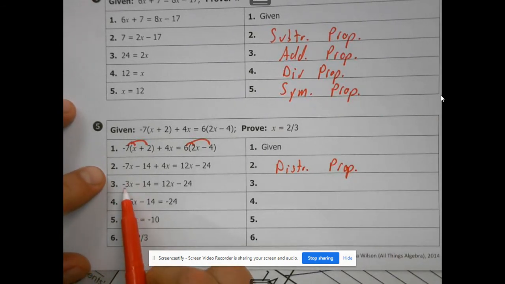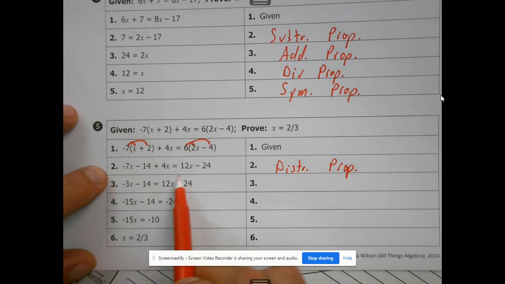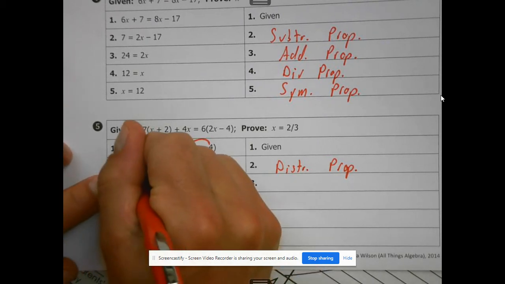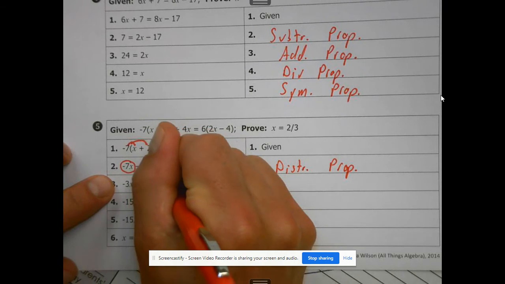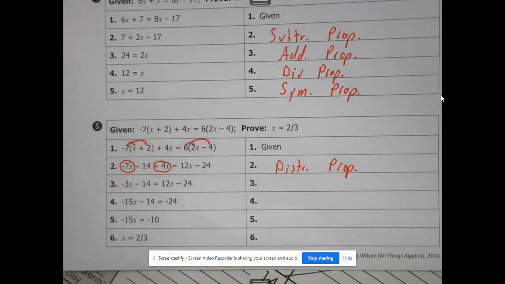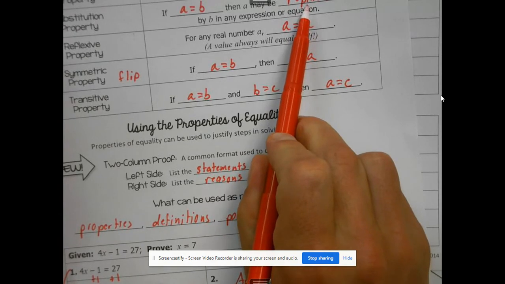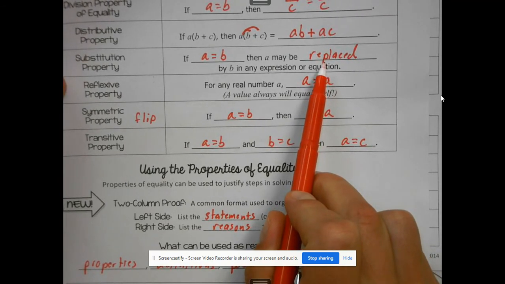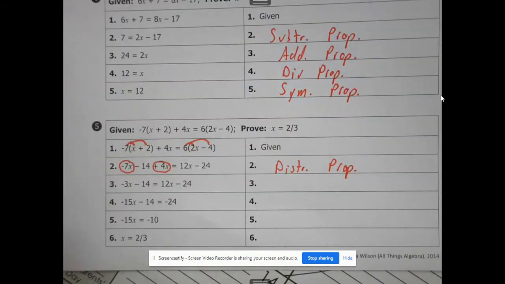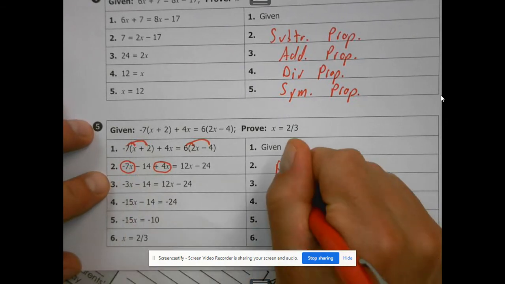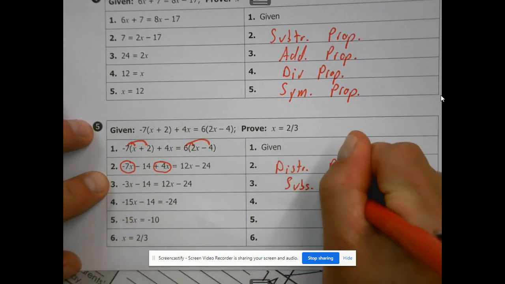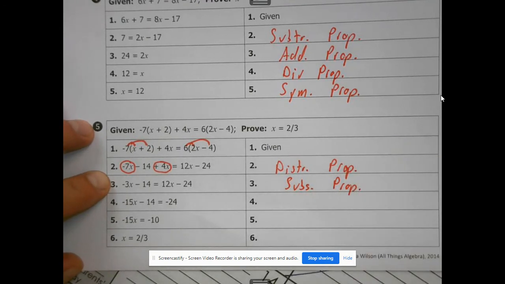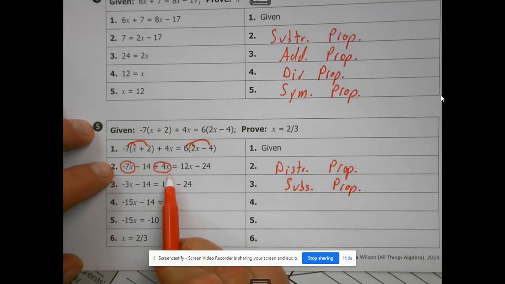From line 2 to 3, all right, what's going on here? Looks like they did something with the x's, right? On the left-hand side, they just kind of combine like terms for this one. So whenever you combine, or that word that we use to replace, we call that substitution. So whenever you combine like terms or replace an expression, that's going to be our substitution property. So for lines 2 to 3, that's your substitution property. We just combine like terms or replace the expression.